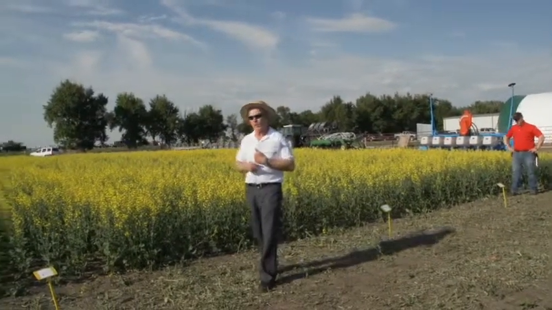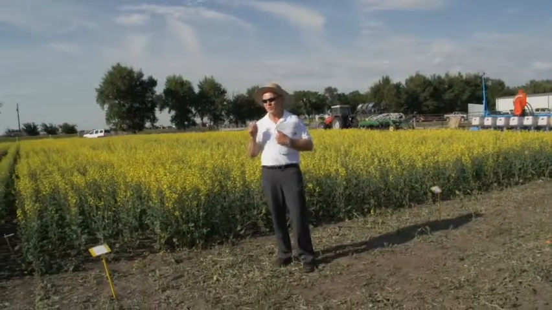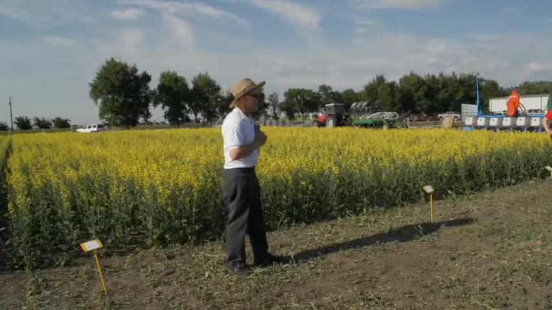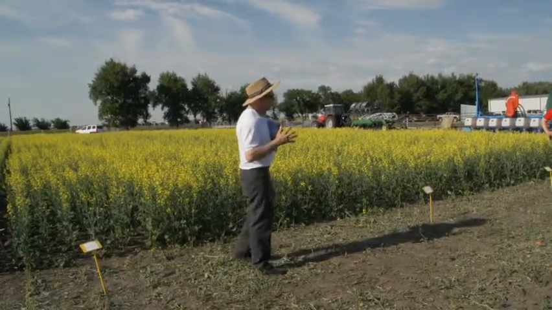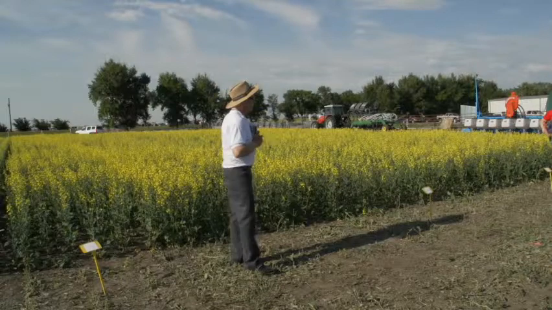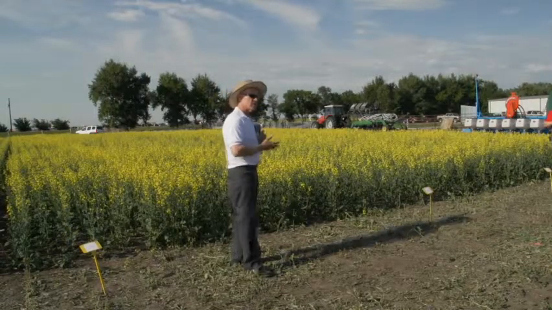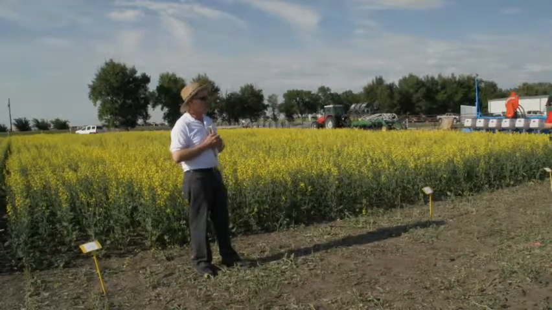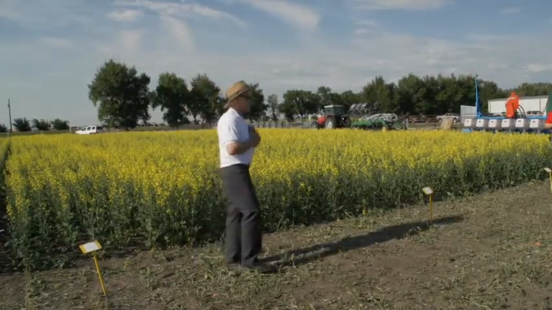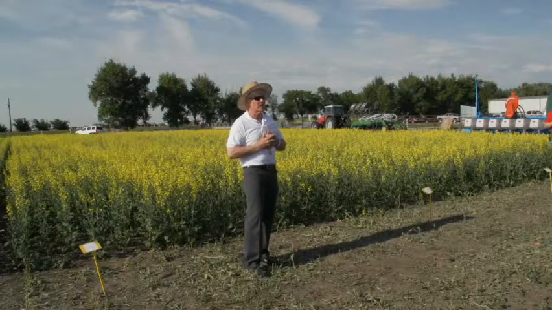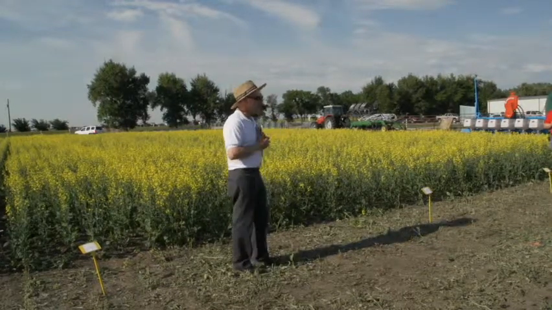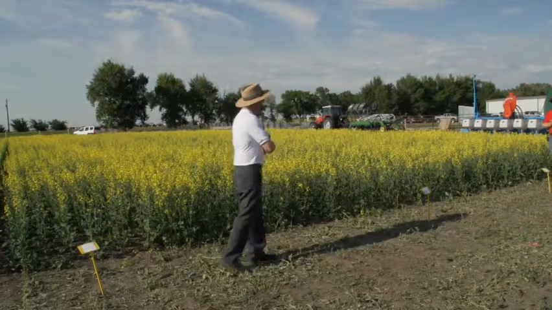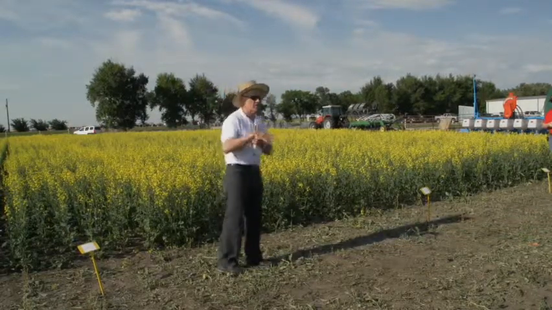Resistance to diseases that are prevalent on your farm is really a number one consideration in disease management. With canola diseases, remember that we want to integrate as many tools as we can, including resistant varieties, crop rotations, fungicides of course, and irrigation management, to achieve our goals of minimizing disease.